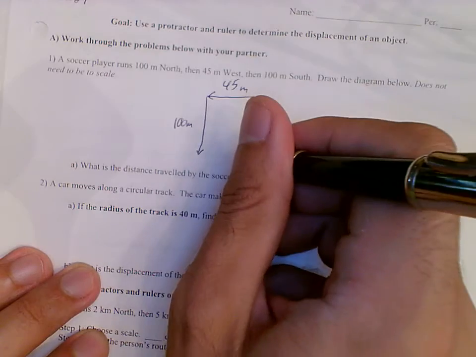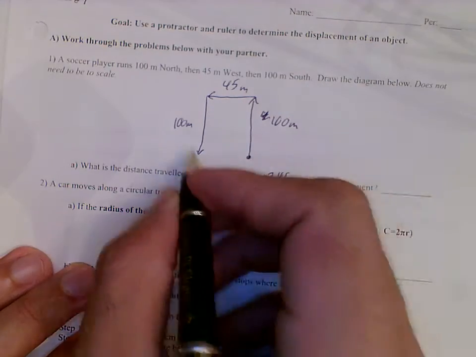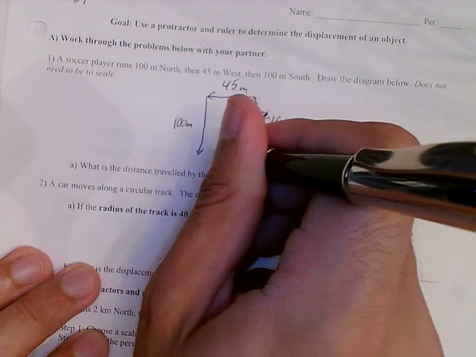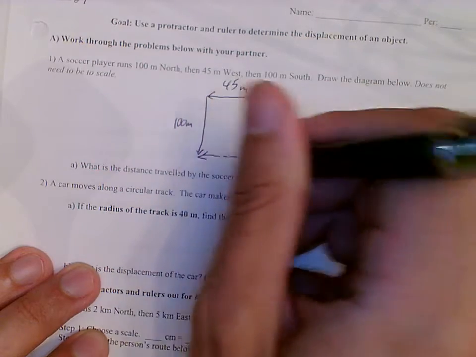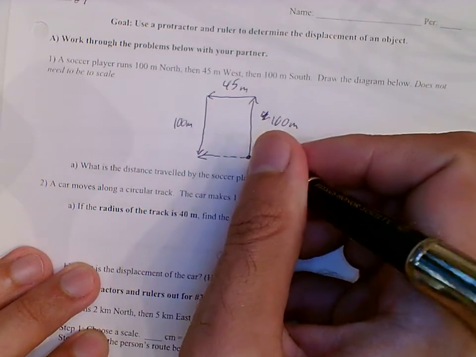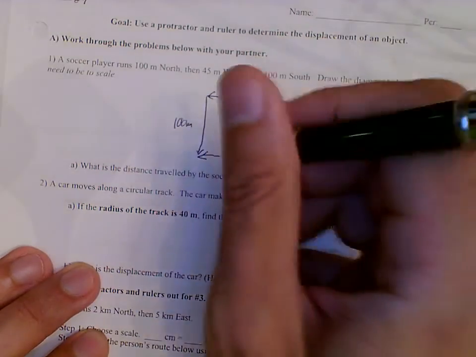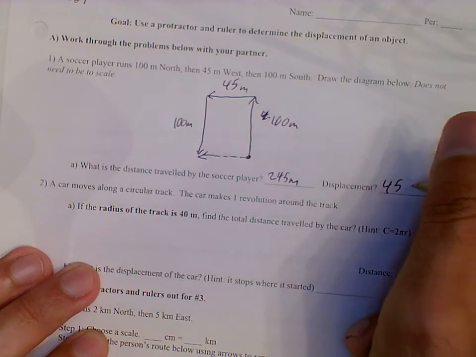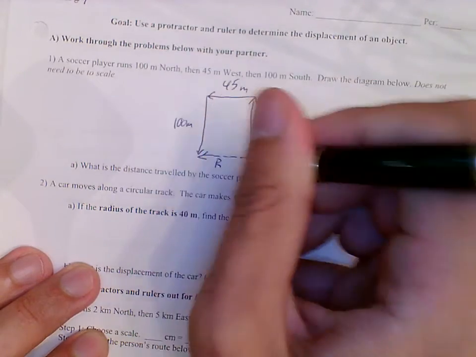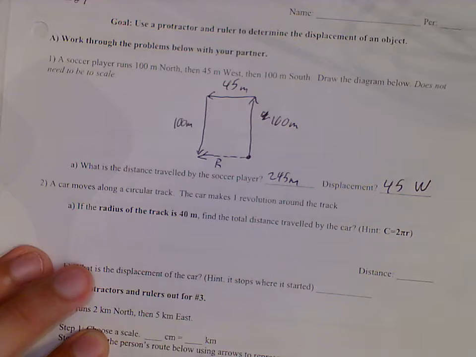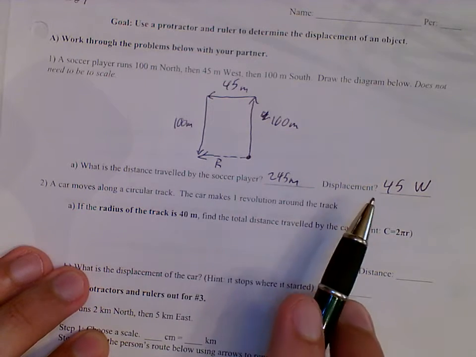Displacement is how far you are from where you started. So go from where you started to where you finished. Draw a nice line, make it dotted, however you want. That's the resultant also, the vector sum of all these. That's going to be 45 meters west. In this case, the resultant is displacement.